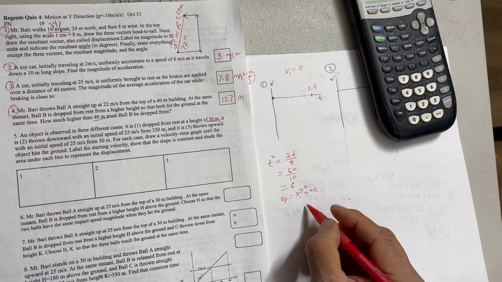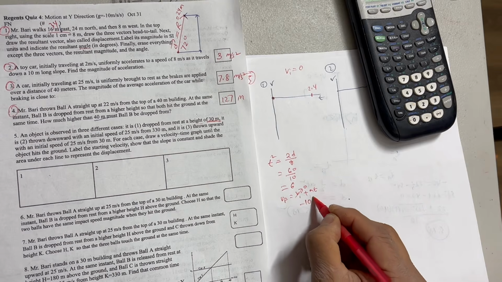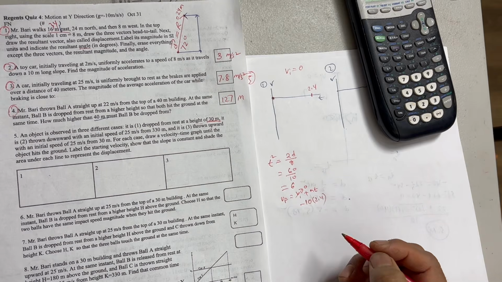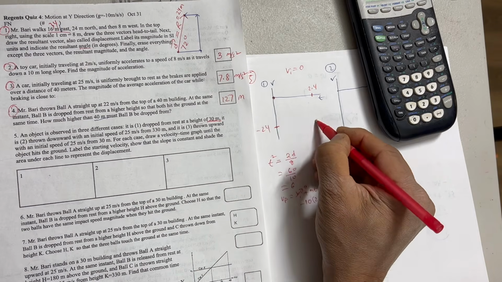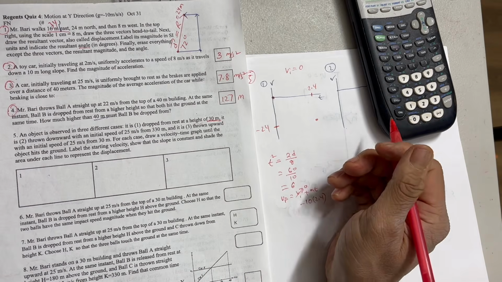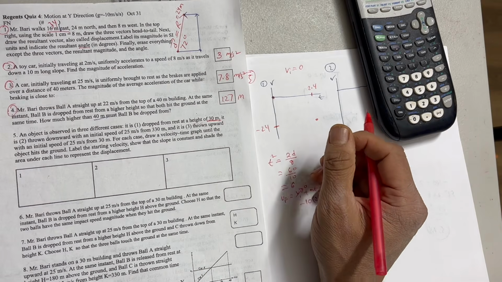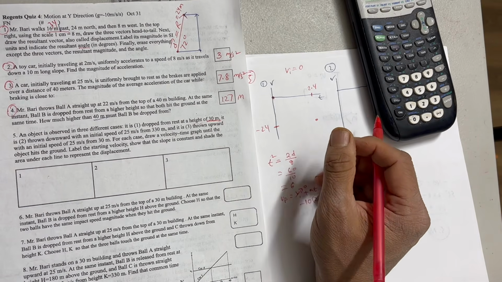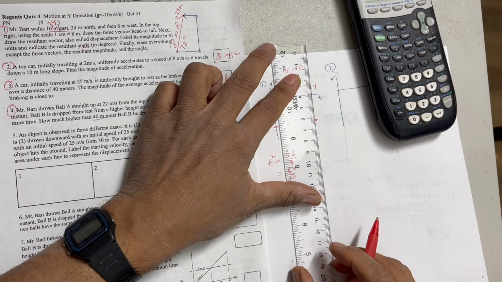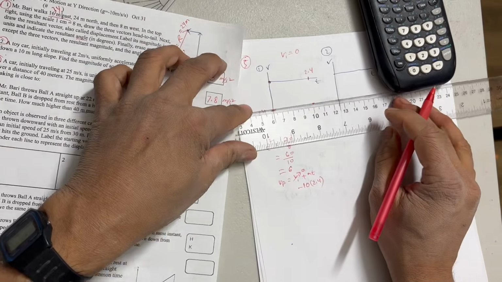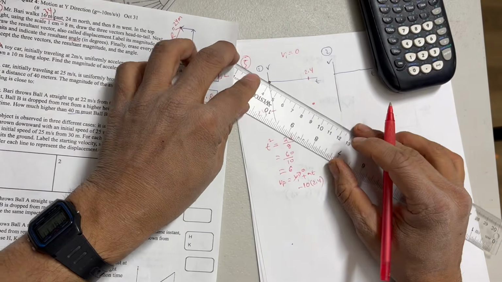Now we know final velocity is equal to initial velocity plus at. The initial velocity is 0, so a is negative 10 times 2.4, so this is negative 24. So we know what to do, we're just going to connect it. If I have a ruler, I'm going to connect it. This is good. I'm going to connect this too.